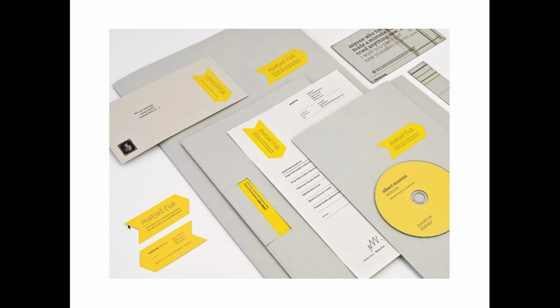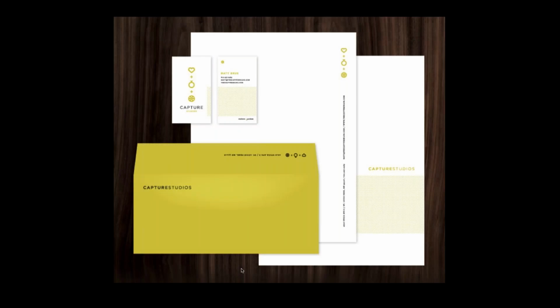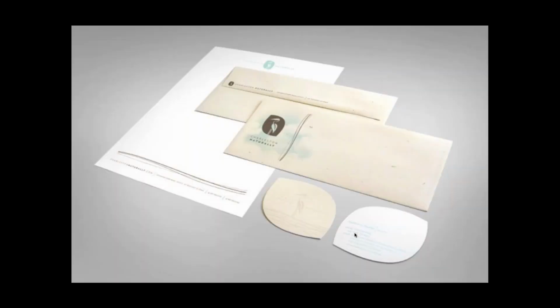This one uses these interesting arrow-shaped die cuts, a gray paper with this bright yellow color popping out. And these business cards I thought were cute and decorative, with an interesting pattern. Capture Studios put their logotype on the front and their logo icon on the back, which is kind of unusual. They've got a pattern there. Patterns are really helpful, so you can use patterns. They put the info vertically down the side of the letterhead.